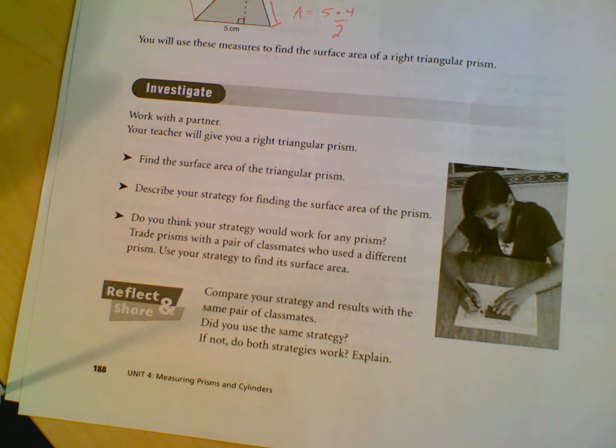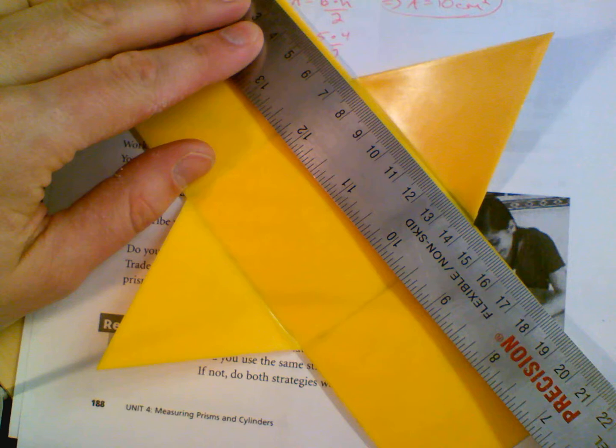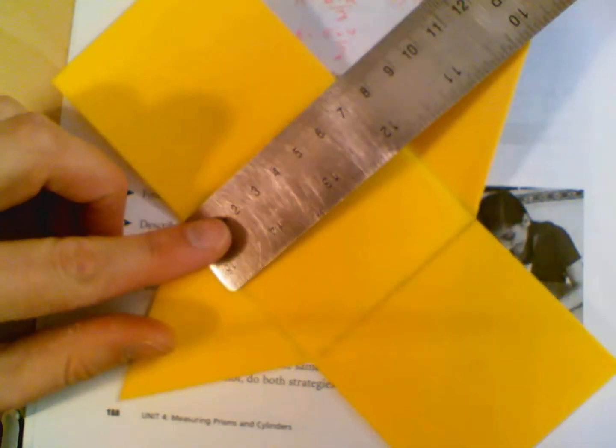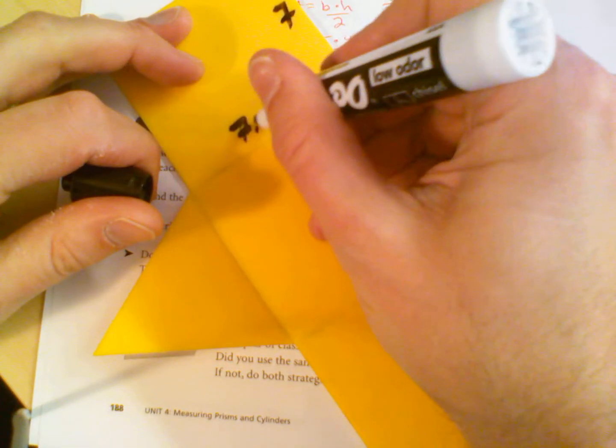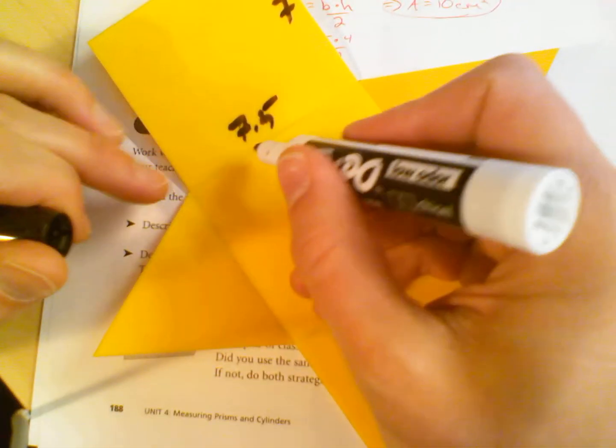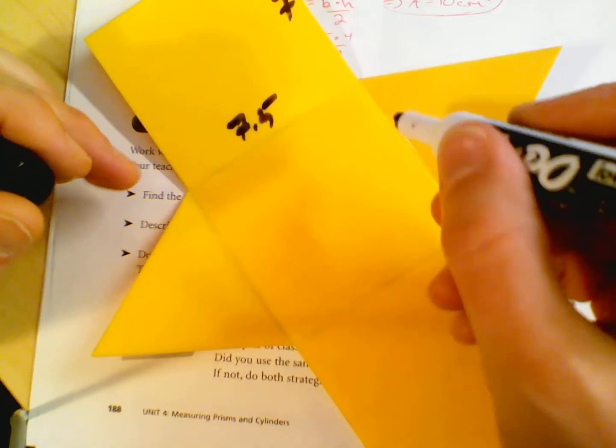It says find the surface area of the triangular prism. So I'm going to get a ruler so I can do that. All right, now that I have a ruler, let's get our measurements. And I'm actually going to use a whiteboard marker to record right on top of here because I can wipe it off. So let's see, this one measures 7 centimeters. I see 7 centimeters by 7.5. So 7 by 7.5. So I guess that would mean this is also 7.5.